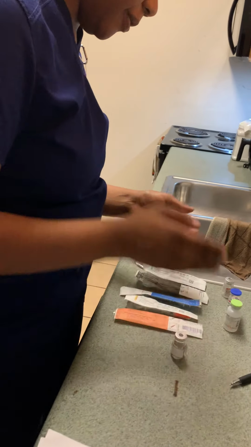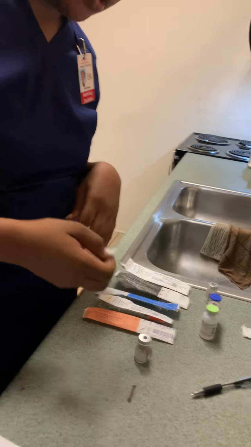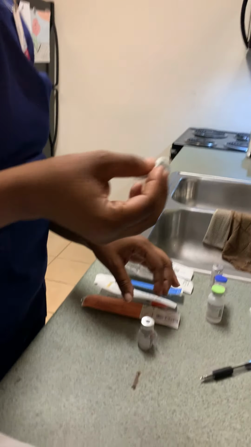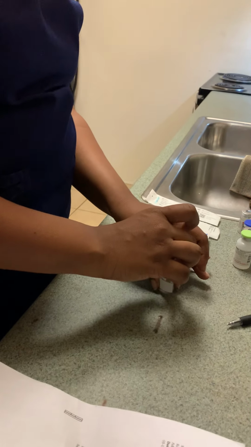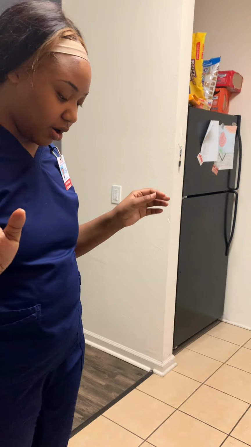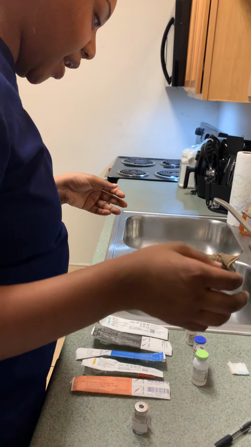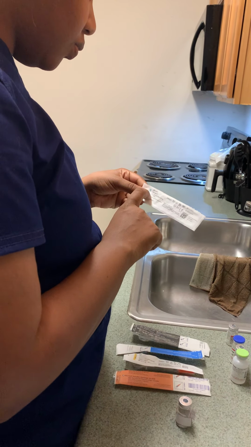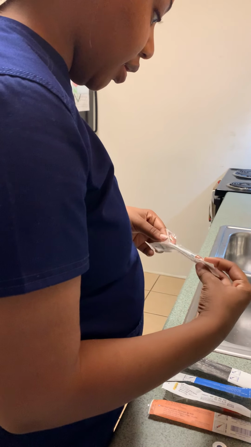Alright, I'll perform hand hygiene once again, and I will use my alcohol pad. I do not have any alcohol pads, so I'll be using a paper towel, and I will wipe around the vial and the inserting point. Then I will discard it, and I will retrieve my 1 milliliter tuberculin safety syringe to get my medication.